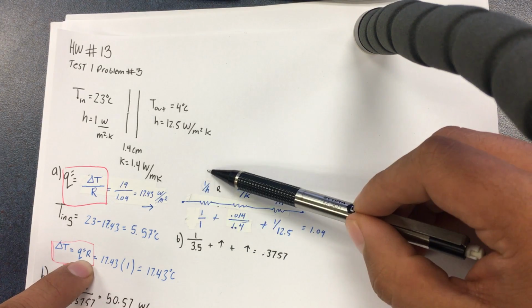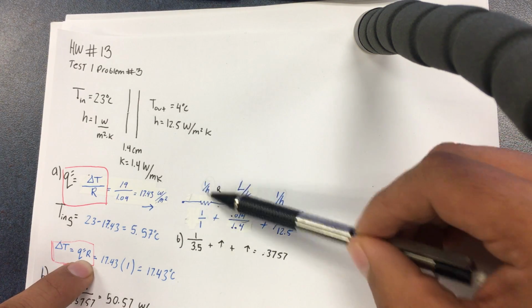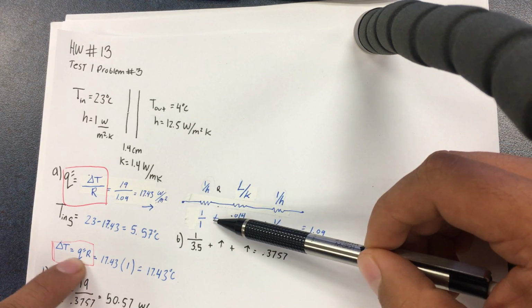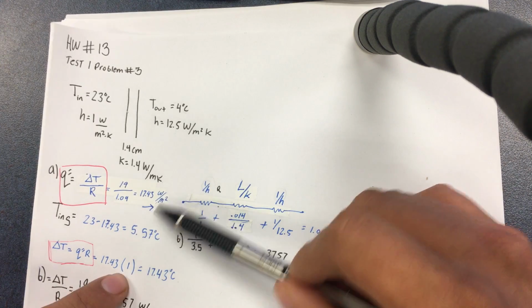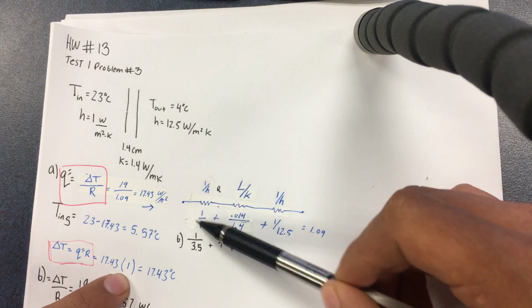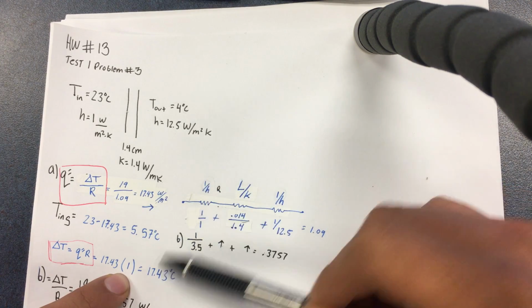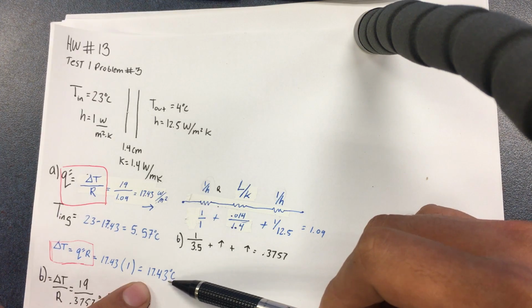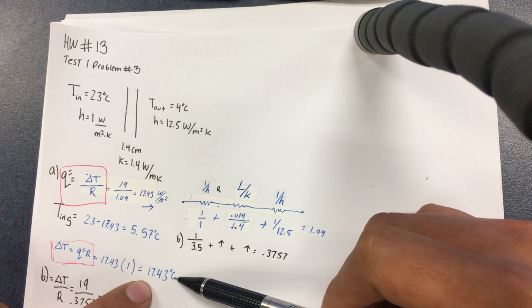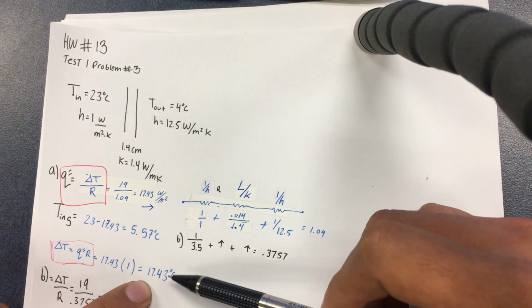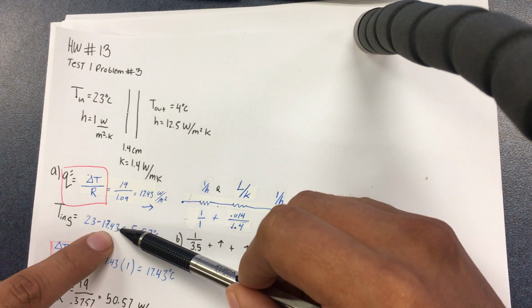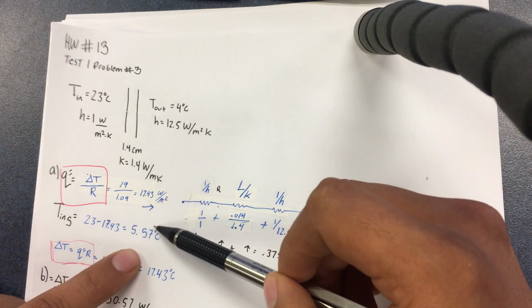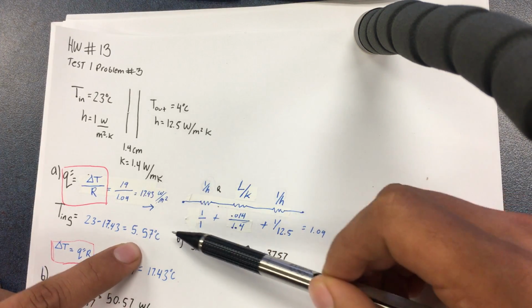We know the resistance of the air is 1. So that 17.43 heat flux times the resistance of just the air, which is 1, equals 17.43 Celsius, the change. So to find the surface temperature, we do 23 minus that delta T, which gives us 5.57 degrees Celsius.